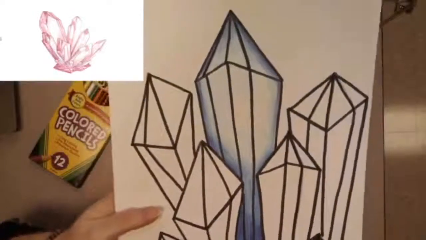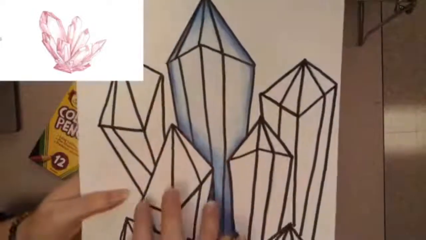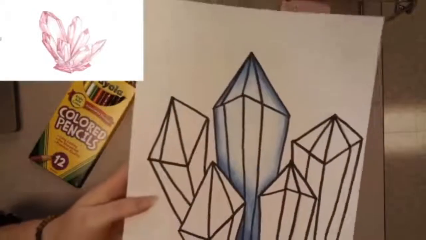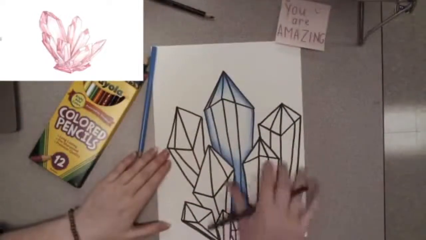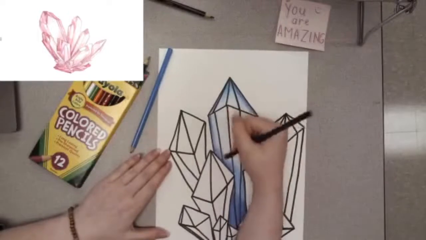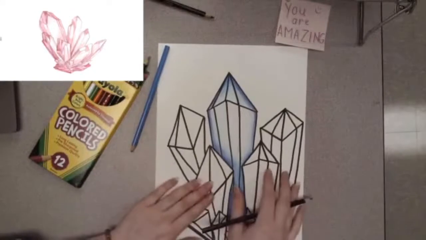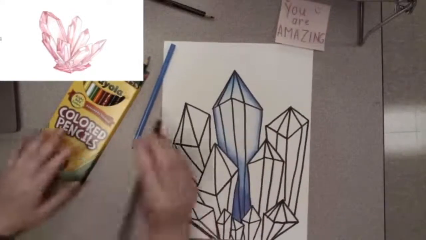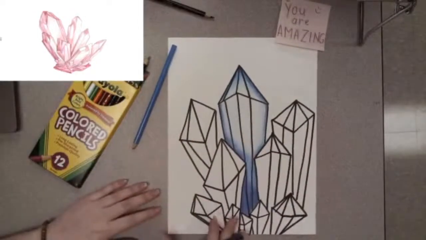All right, do you guys see how much more 3D the middle crystal looks in comparison to the ones I haven't added value to yet? This one has a lot more form and it makes it stand out a lot more. So I'm going to do this to all of my crystals, and it might take a while, especially if you're taking your time and being nice and neat with it, but trust me, it will be worth it, and your picture is not due until Friday, okay? So you have all week to work on this, all right? So I'm going to go ahead and add value to all of these, and I'll come back and show you what it should look like after I'm done.